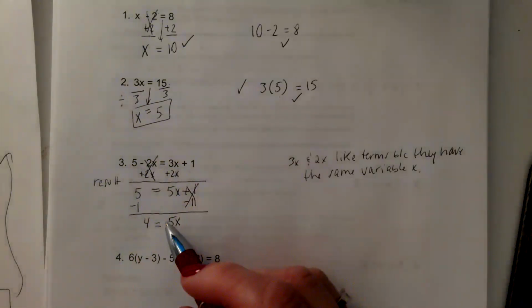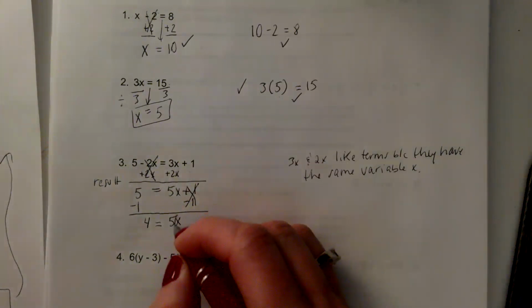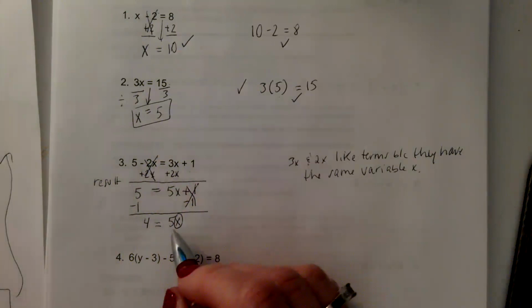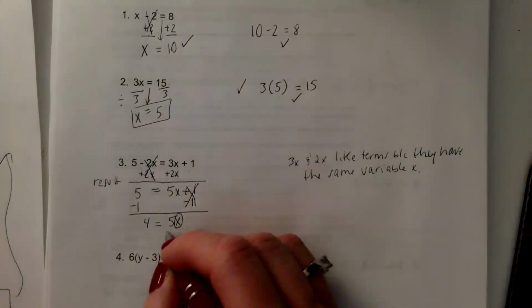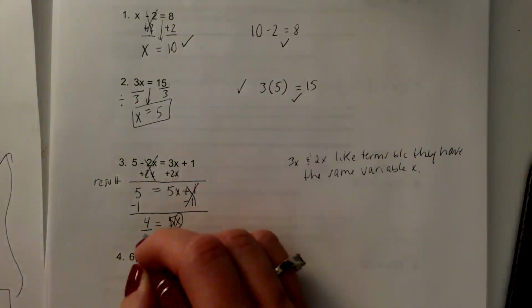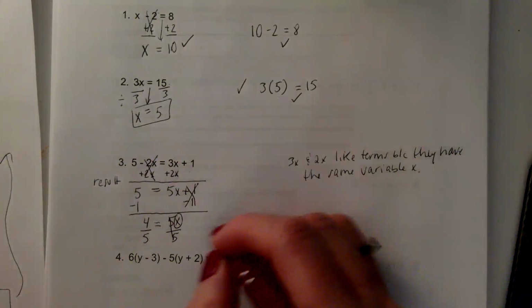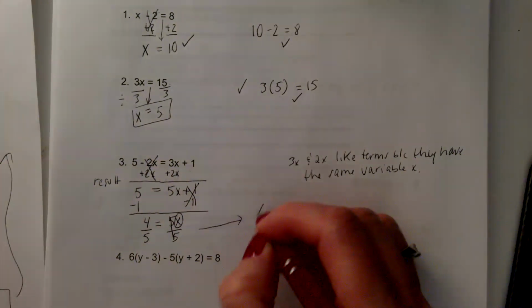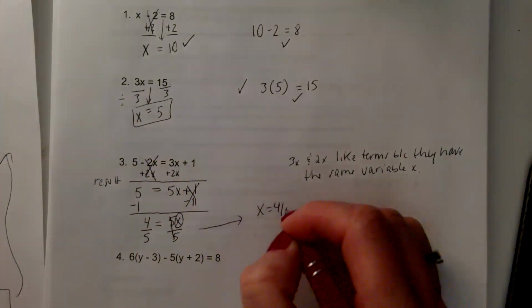And now I'm down to my third step where I divide by 5. I'm only undoing the things that are attached to x. So I'm currently being multiplied by 5, so I'm going to divide by 5, so that equals 1, and I'm going to divide by 5. So my result is x equals 4/5.